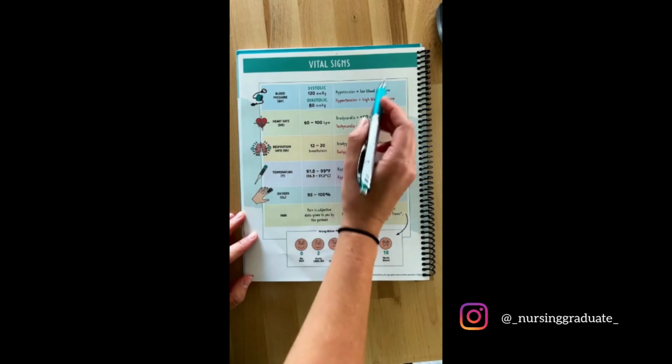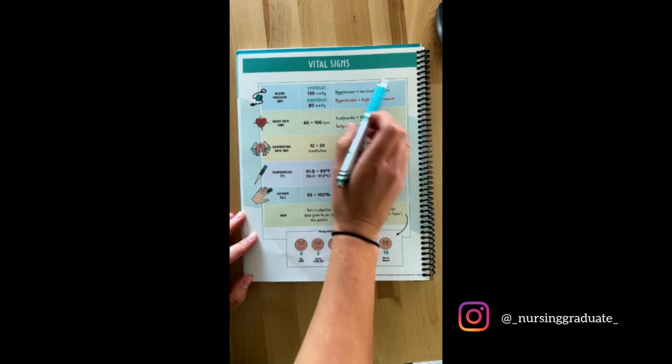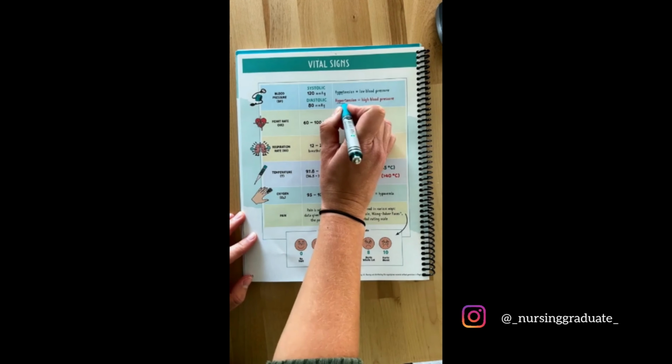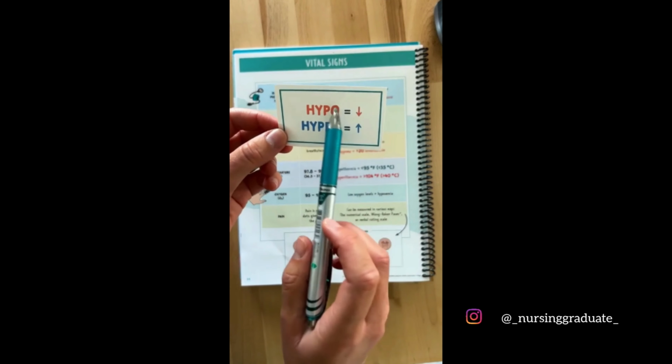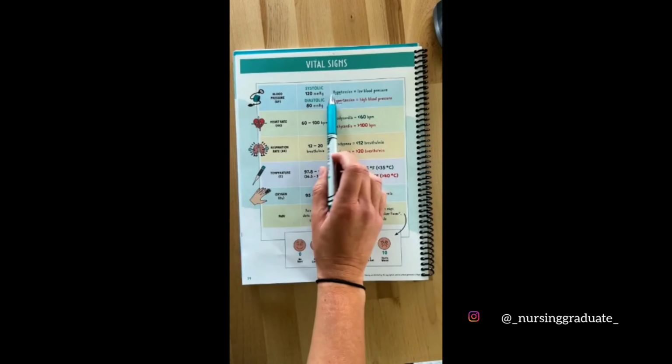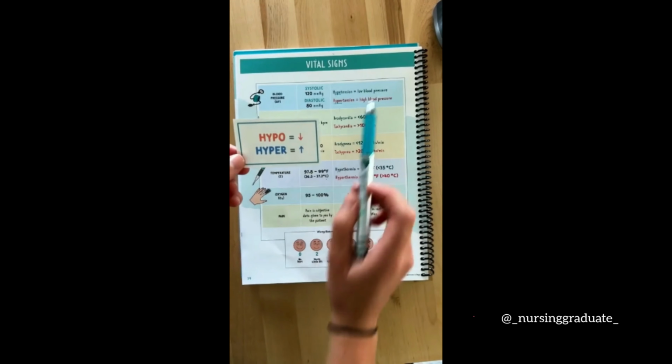When blood pressure is low, we call this hypotension. And when blood pressure is high, we call this hypertension. This is easy to remember because hypo means low, and hyper means high. So hypotension means low blood pressure and hypertension means high blood pressure.